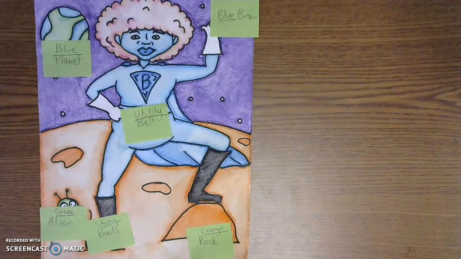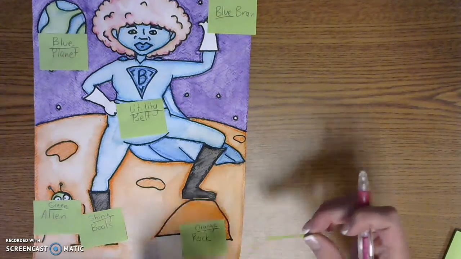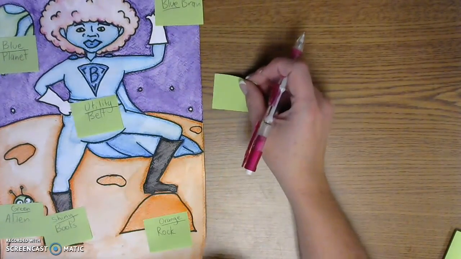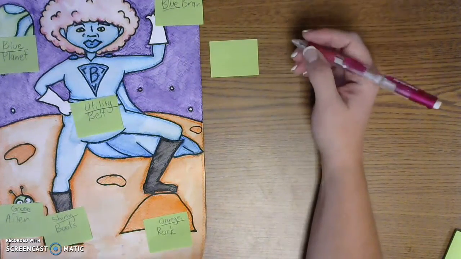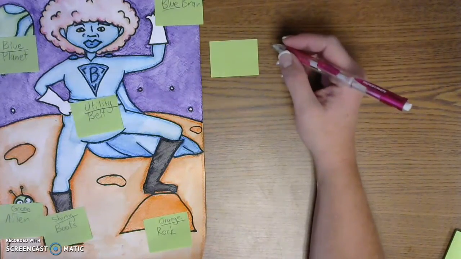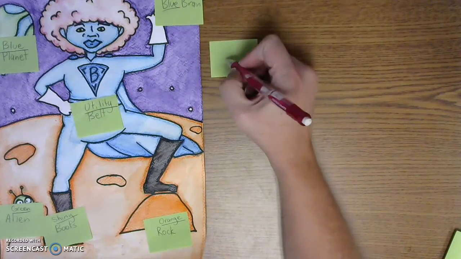After that, you need to look for your verbs. And we can put these to the side because, you know, things about your character. You know if they can fly, you know what they can do. So you're going to write that down.